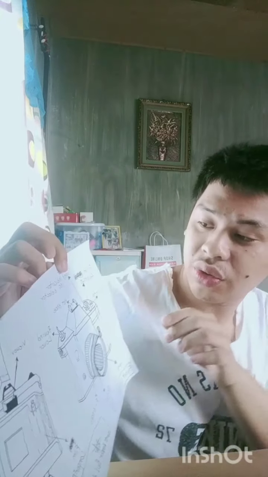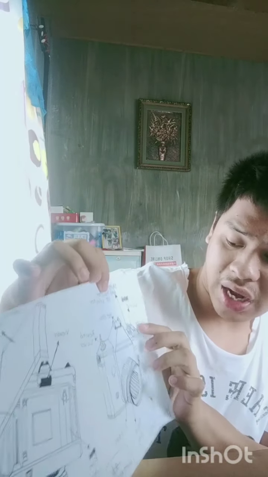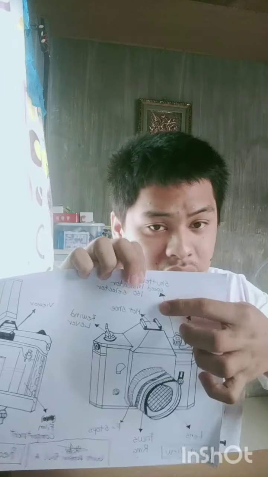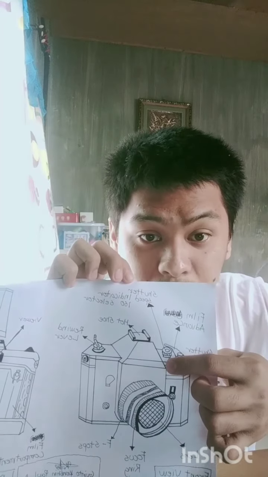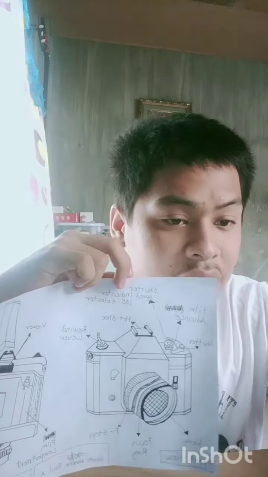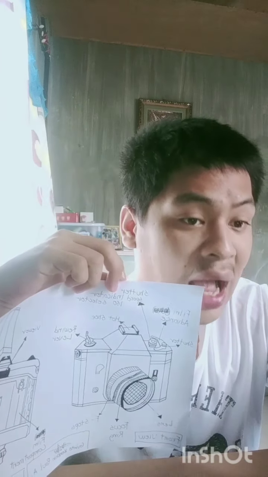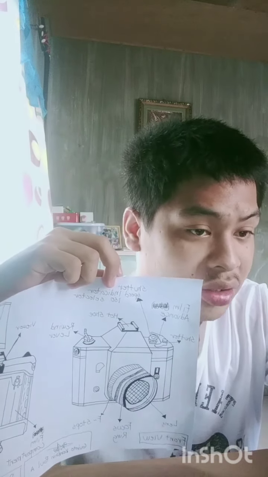So, ayun yung trabaho niya. So, next, shutter speed indicator and ISO selector or the shutter speed dial. So, nasan yung shutter speed dial? So, ito siya, yung bilog na parang di-adjust. So, ano yung trabaho ni shutter speed indicator and ISO indicator or the shutter speed dial?